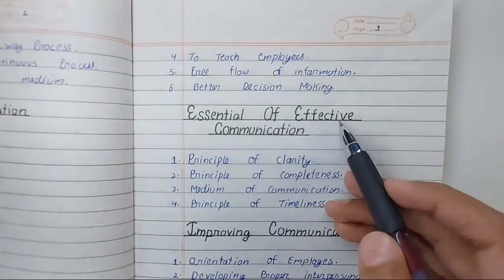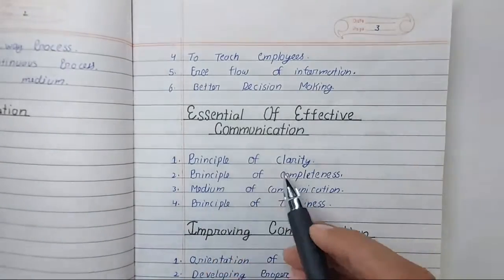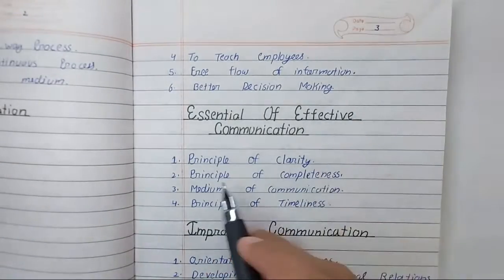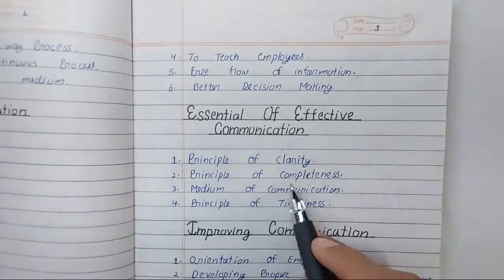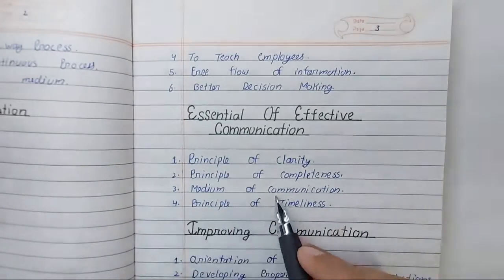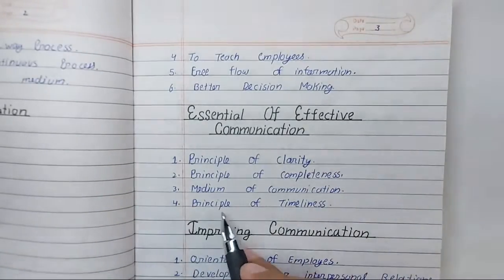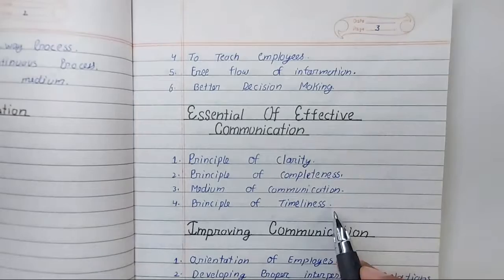Essentials of effective communication. First one, principle of clarity. Second, principle of completeness. Third one, medium of communication. Fourth, principle of timeliness.